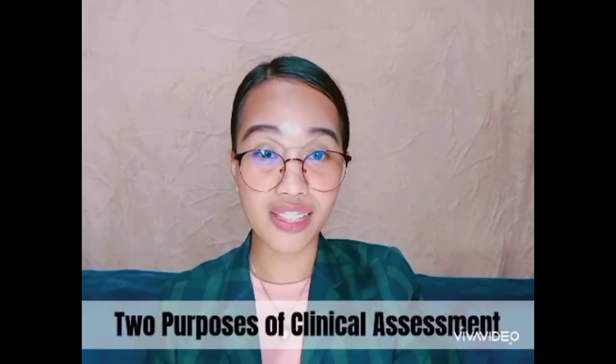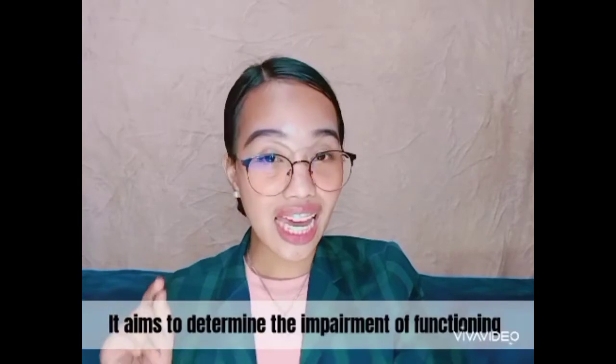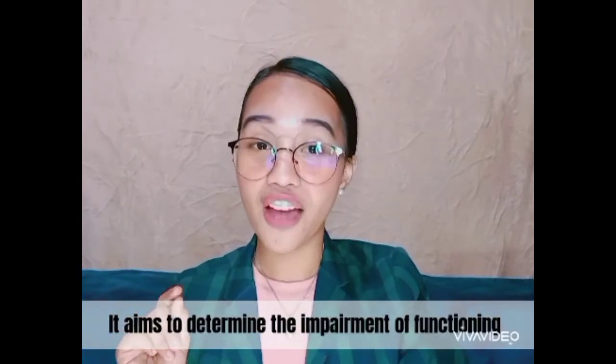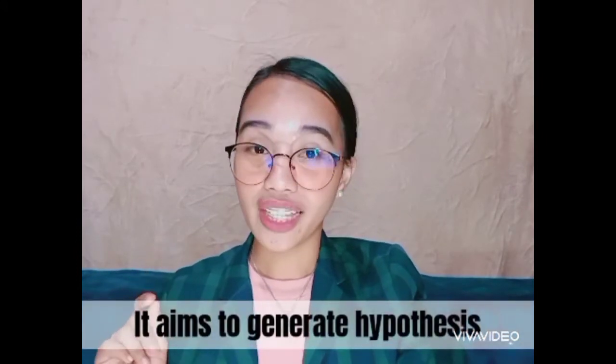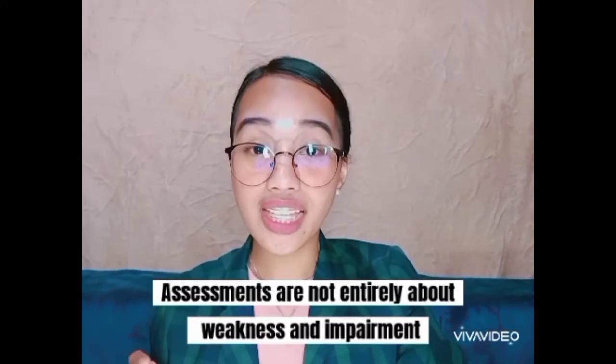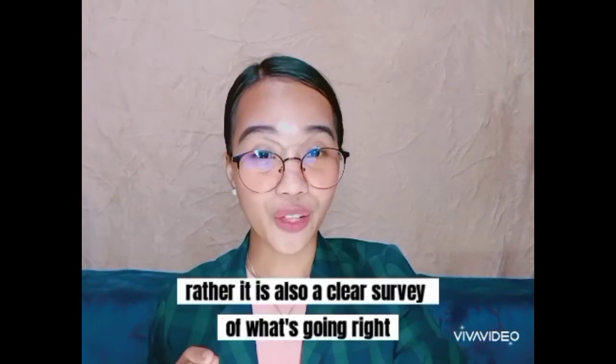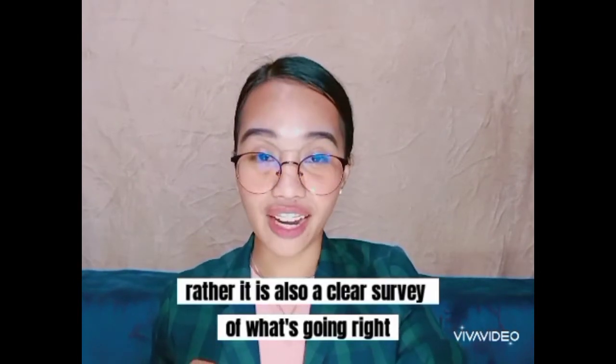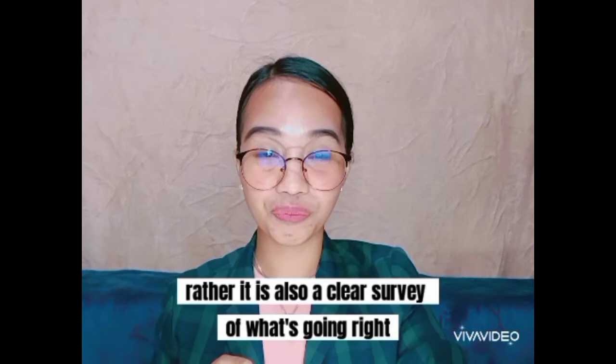Lastly, there are two purposes of clinical assessment. First, it aims to determine the impairment of function, and second, it aims to generate hypotheses. There are certain impairments that may be too obvious in determining the impairment in function. But take note that assessments are not entirely about weakness and impairment. Rather, it is also a clear survey of what's going right.